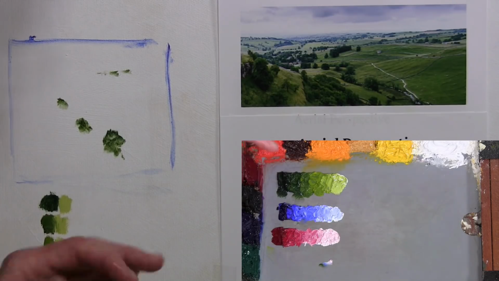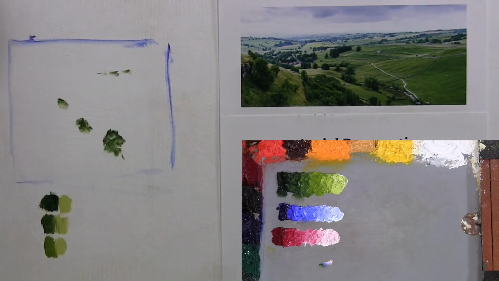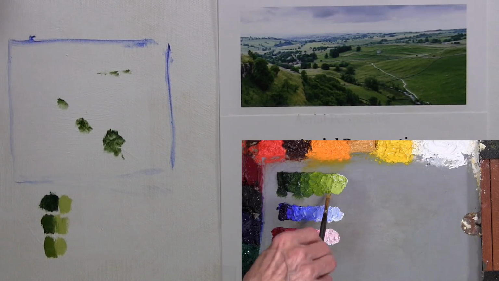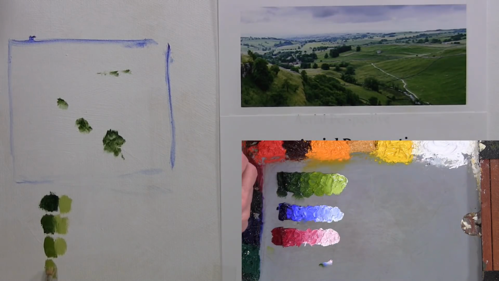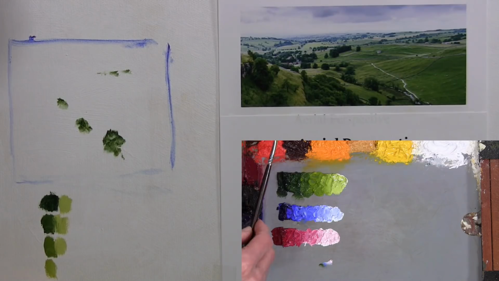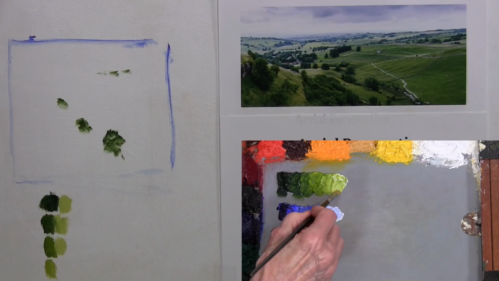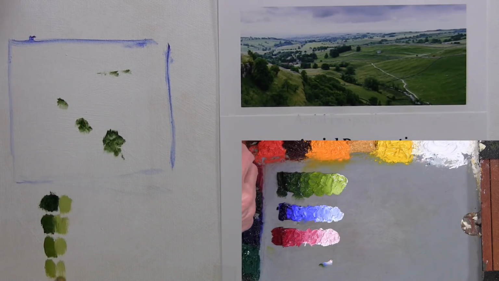And then as things get into the distance, in the furthest distance, we won't see any or very little value contrast. So we might have something like this. We might have the darks get lighter, and then the lights themselves might remain the same in value or similar in value.